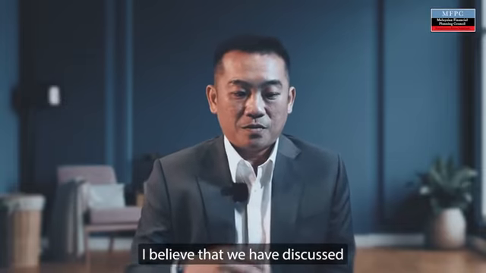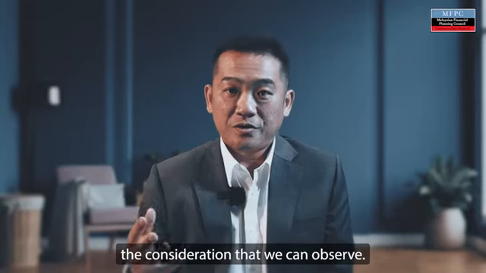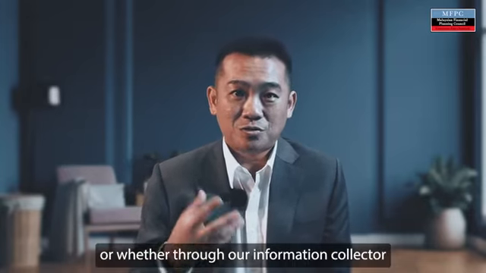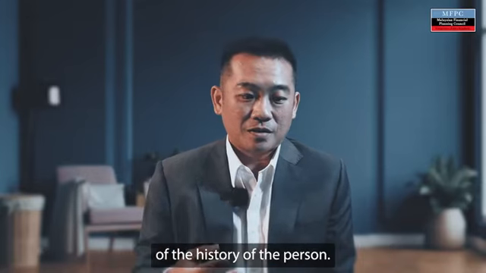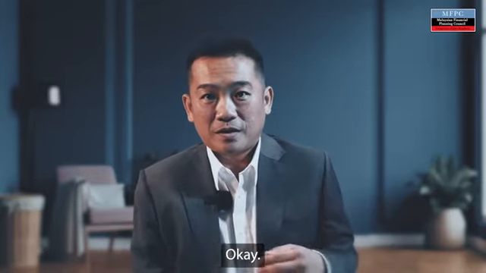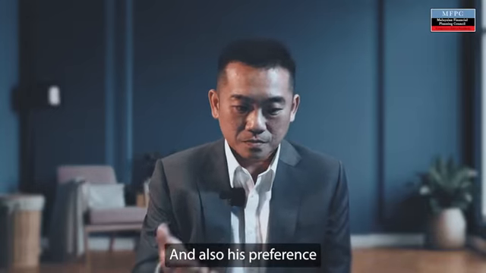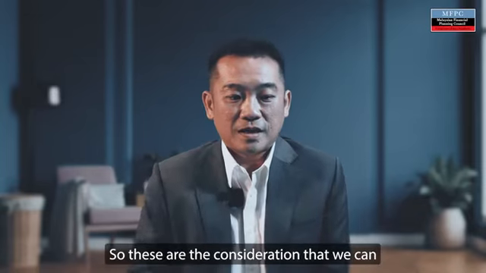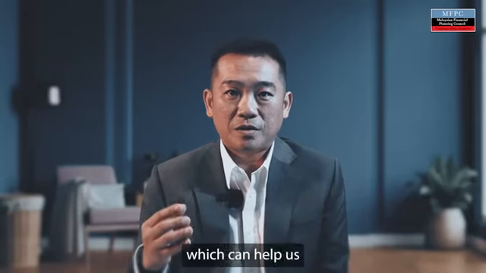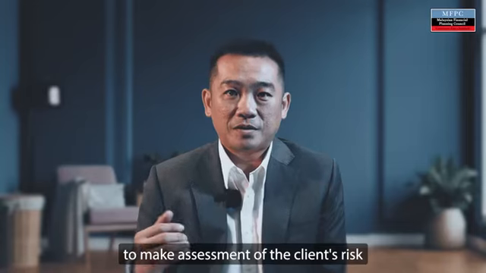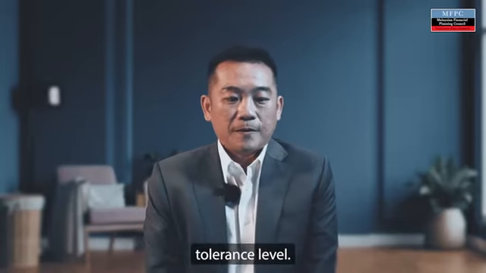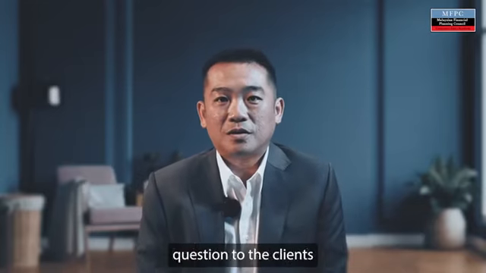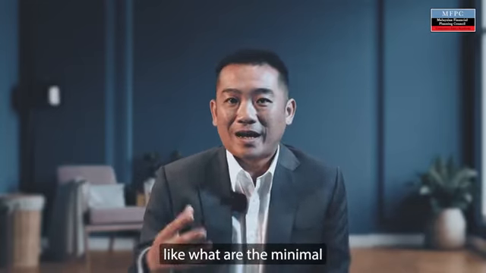I believe that we have discussed the considerations that we can observe, whether through discussion or through the information collected, the history of the person, and also his preference for uncertainty versus certainty. So these are the considerations which can help us to make assessment of the client's risk tolerance level.